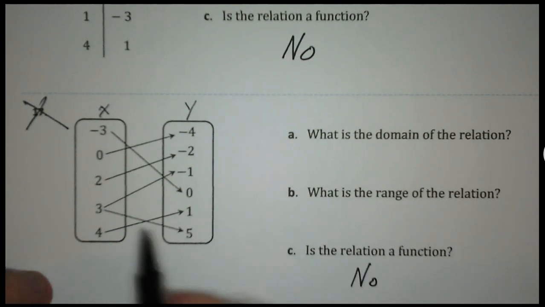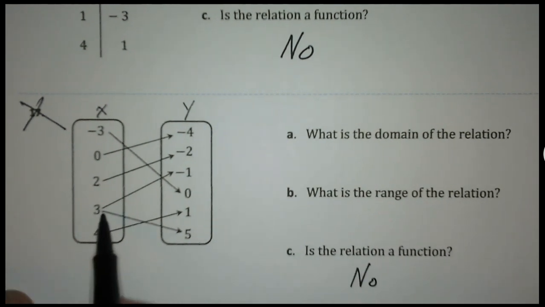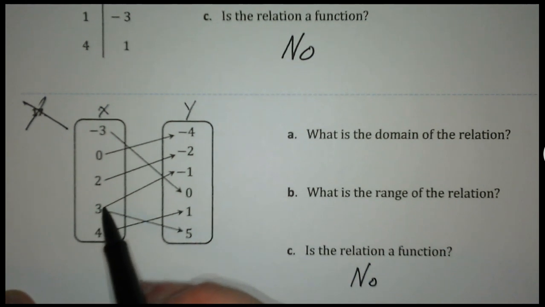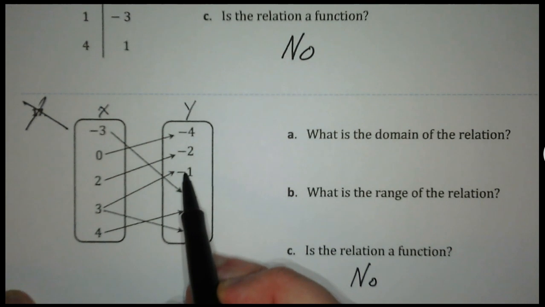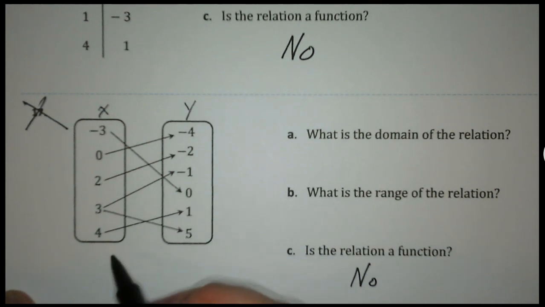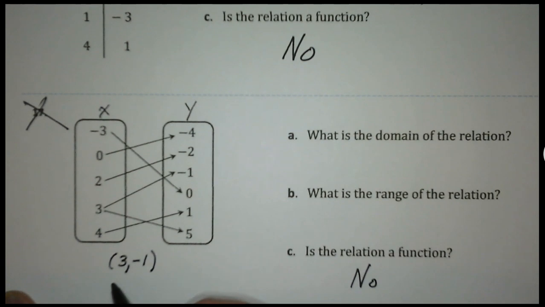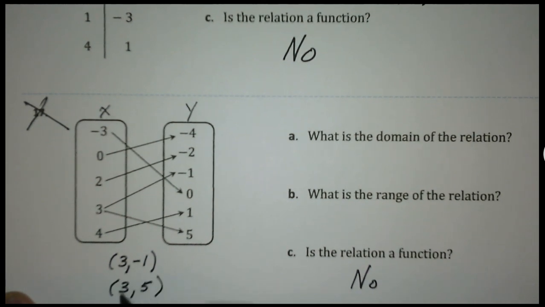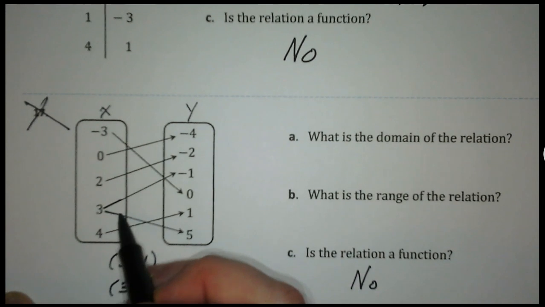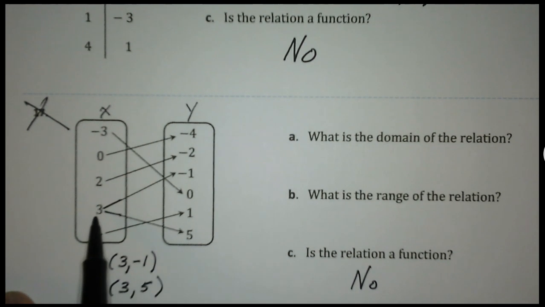No. Because if you look here, this x value is mapping, that's the word mapping, to the -1 and the 5. So you could have written this as 3 comma negative 1, and there would also have been a 3 comma 5, which means there are repeat x values. We double dipped on the 3, not allowed.